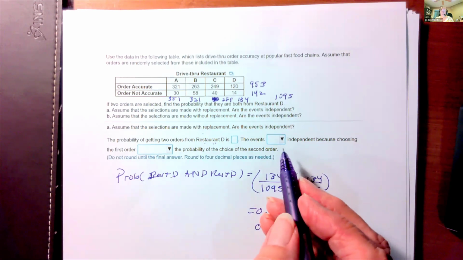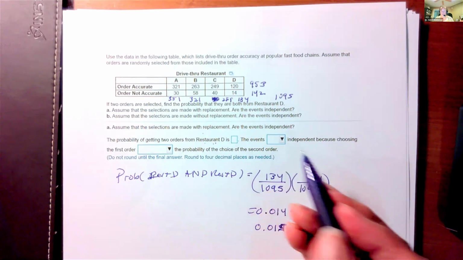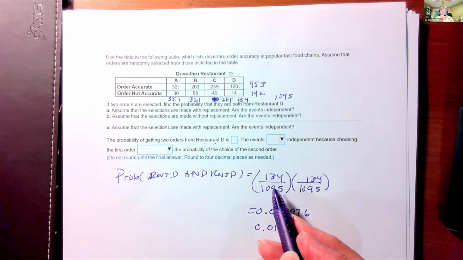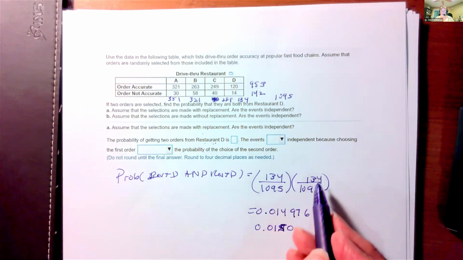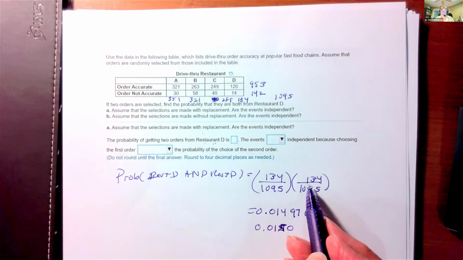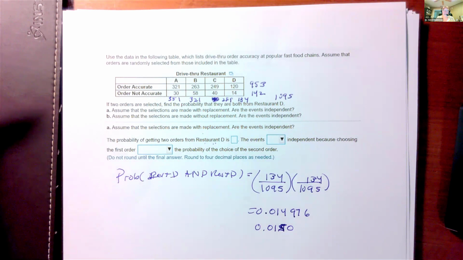Now they ask you, are these events independent or not? So are the events of picking the first order from restaurant D and then the second order from restaurant D independent? They are or they are not? Go ahead, Chris.